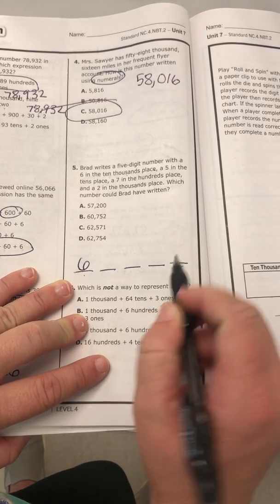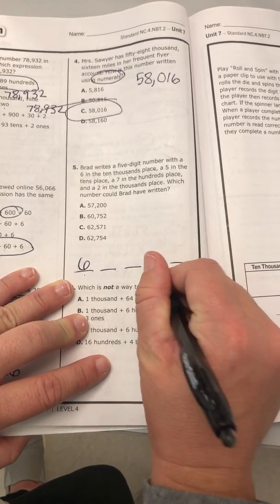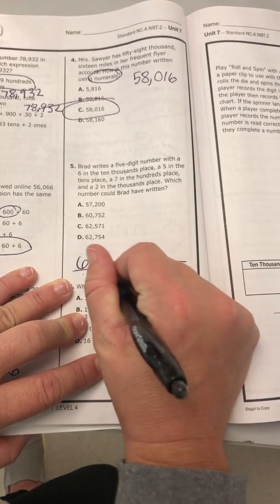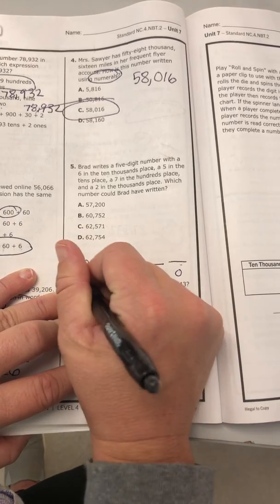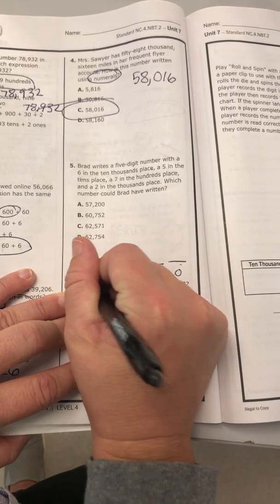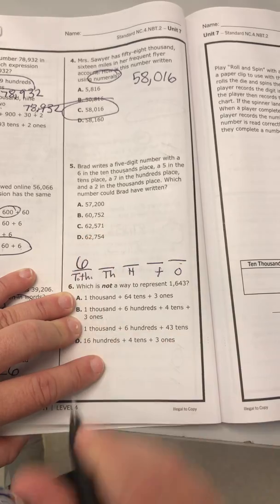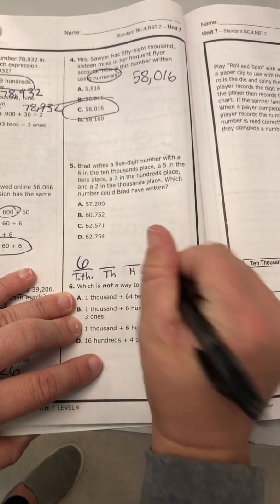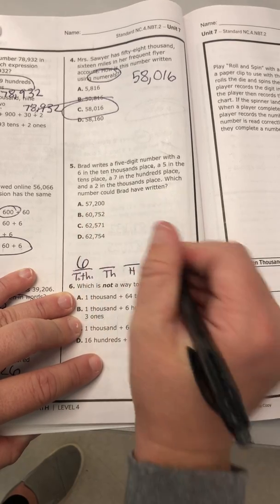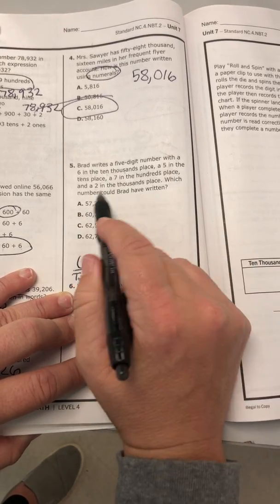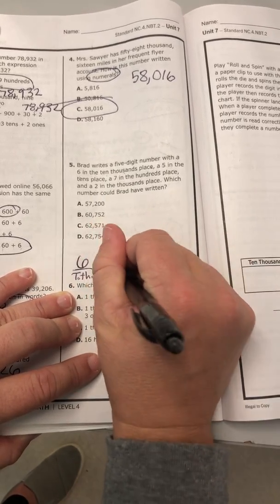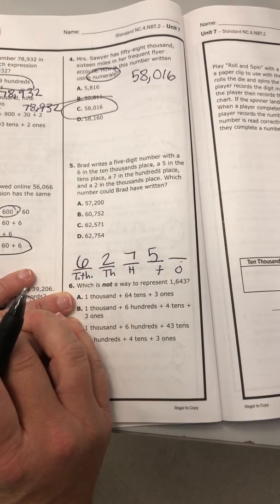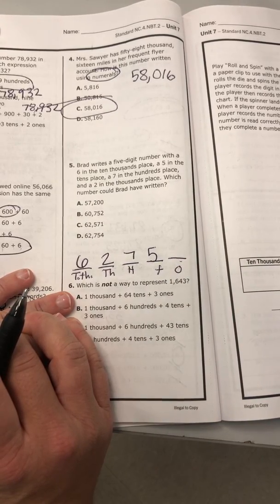So I can label it ones, tens, hundreds, thousands, 10,000ths. It says a 5 in the tens place, a 7 in the hundreds place, and a 2 in the thousands place. It says which number could Brad have written?